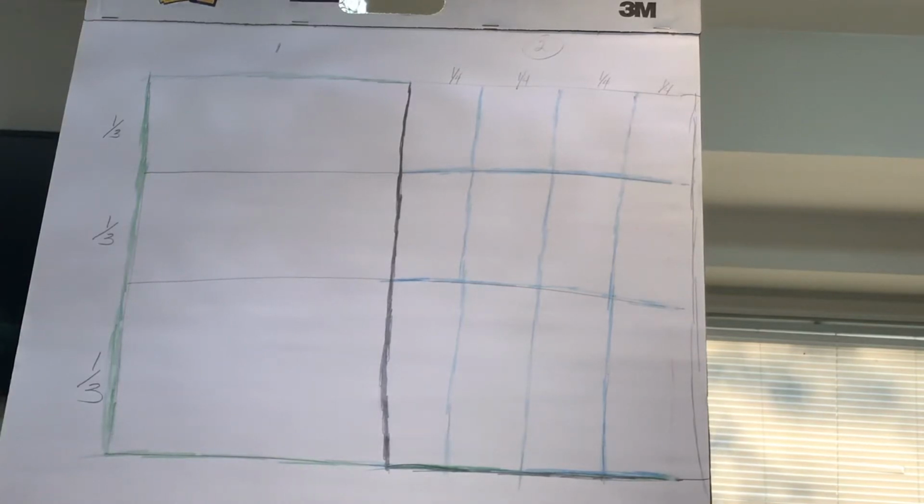So last we were together, we showed models using a number line, the circle model, and the bar model. I had questions come in asking how you multiply a fraction and a mixed number using an area model.